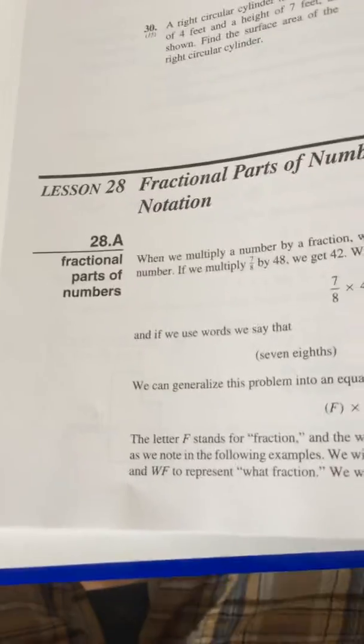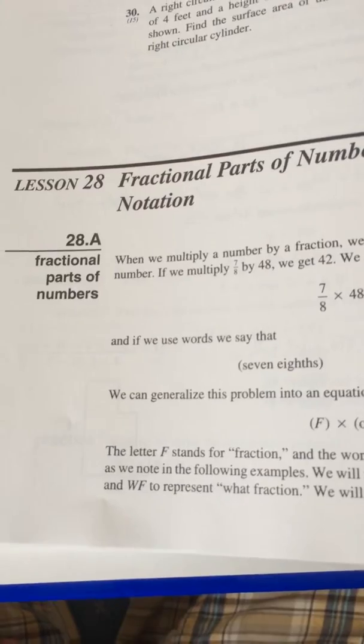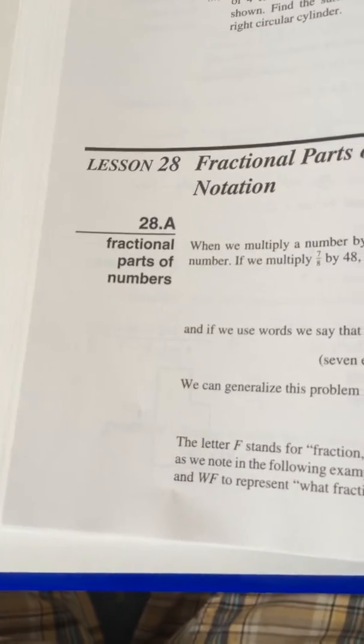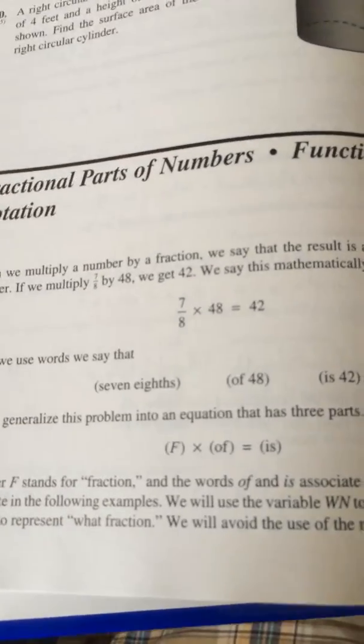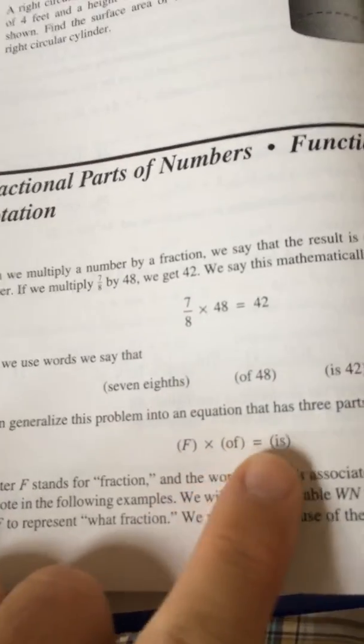Alright guys, we're going to attempt to do lesson number 28 via video here and see how we do. The first part should be somewhat review for you, fractional parts of numbers. There's three types of questions for you, all going to involve this kind of idea here, is and of.